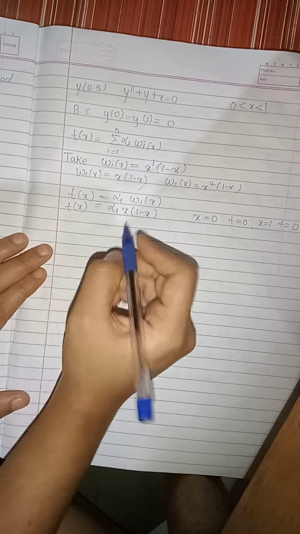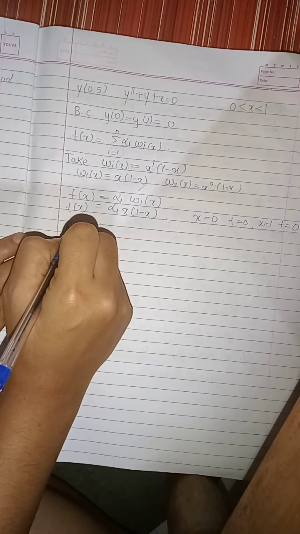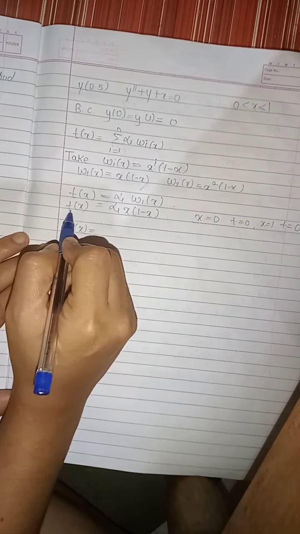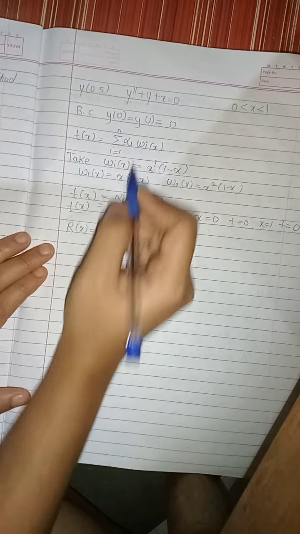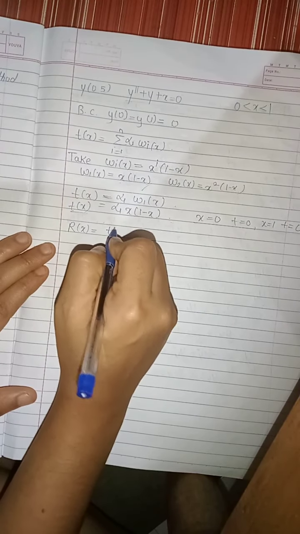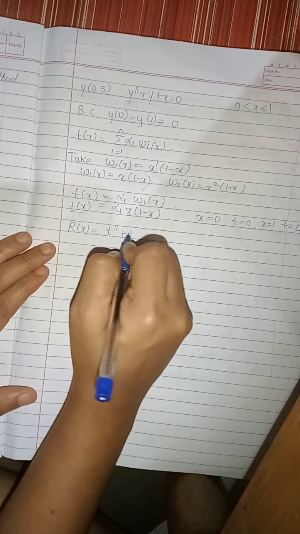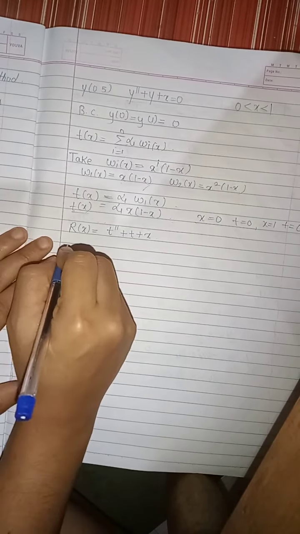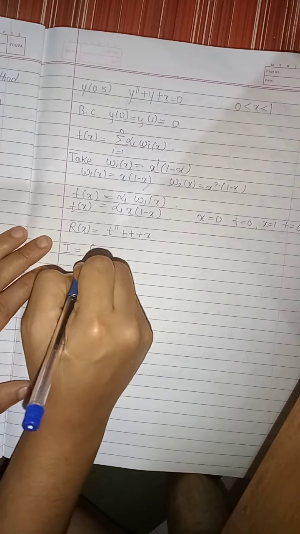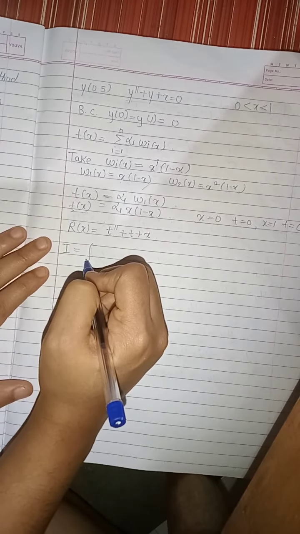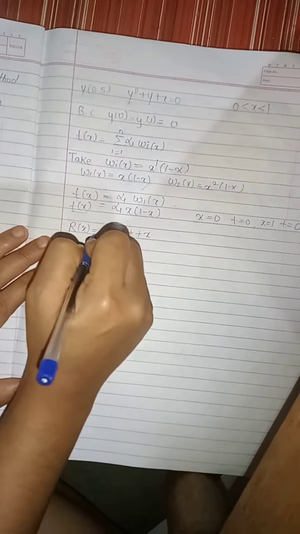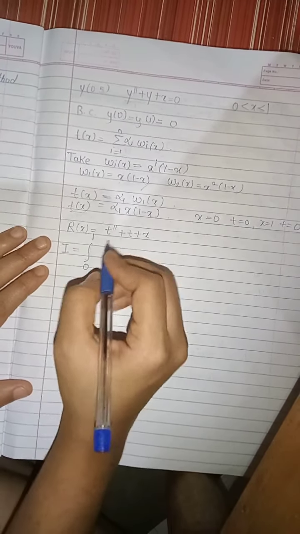Now we have to find the residual function. So r of x is nothing but the substitution of the trial function into the given differential equation. So this will give you t double dash plus t plus x. Okay, now we need to integrate this. Now what are the limits for x? x goes from 0 to 1. So you have to integrate over 0 to 1.